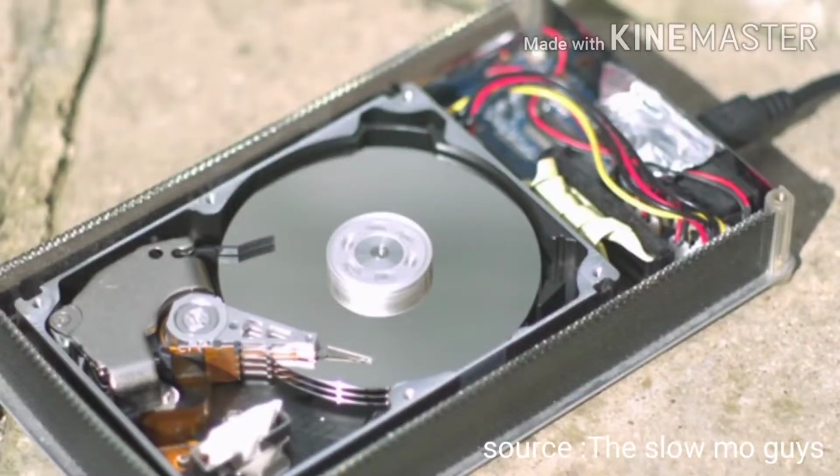First, let's talk about HDD. HDD is hard disk drive. This is basically a mechanical storage, which means that it has a moving part in it. The advantage of HDD is that it is very cheap. It is available everywhere as it is a very old technology, and you will get a large amount of storage for a small amount of price.